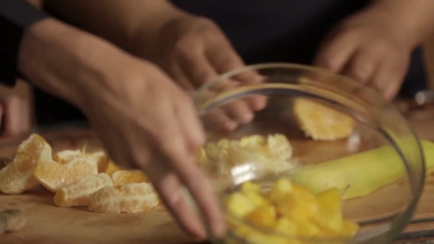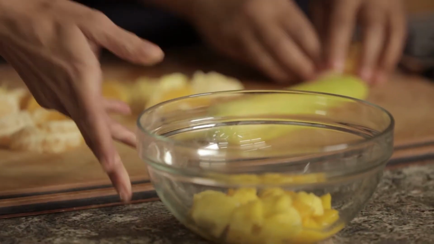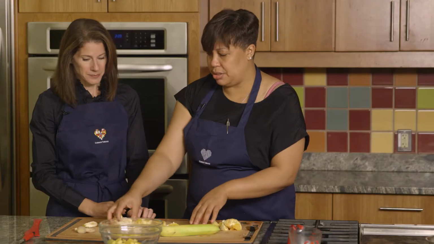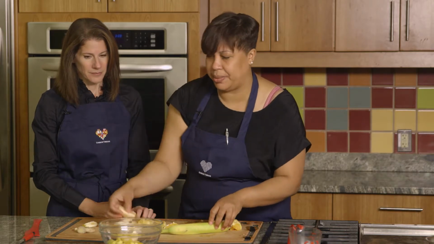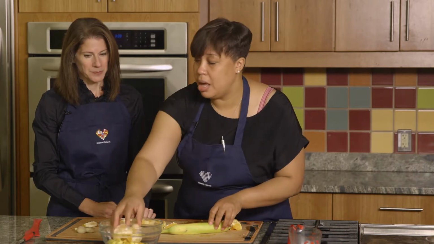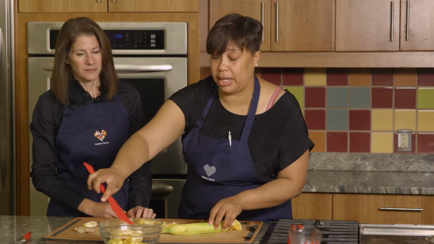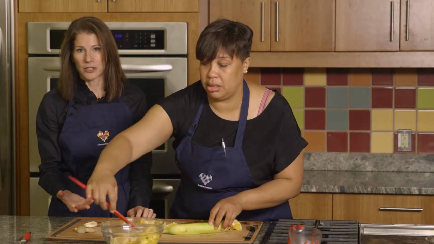So we have our mango and our pineapple in our bowl, and we're going to add some oranges. So we'll do about, I don't know. We want to make sure we kind of even it out. We don't want to have too much of one, but you can encourage them to put as much as they like. And the kids can stir it around, have fun peeling the oranges.